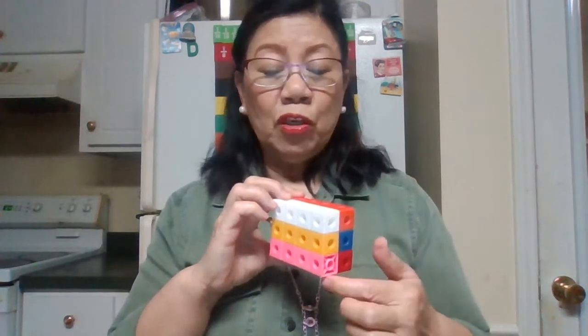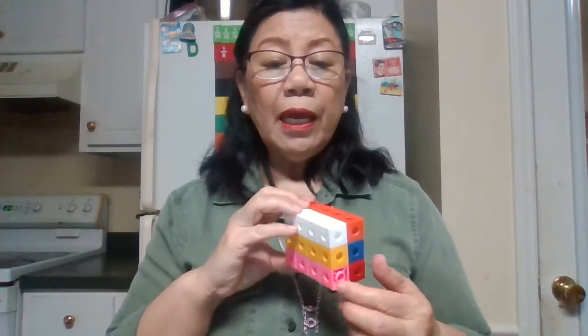So the length is composed of four cubes, the width is composed of two cubes, and the height is composed of three cubes. We are just getting the bottom layer for the length, the bottom layer for the width, and one layer for the height. So if we count, that is four, that is two, and that is three. Now, how many cubes do you think make up this rectangular prism?